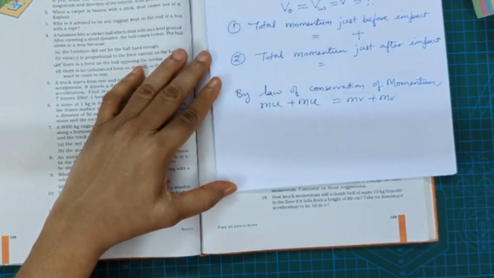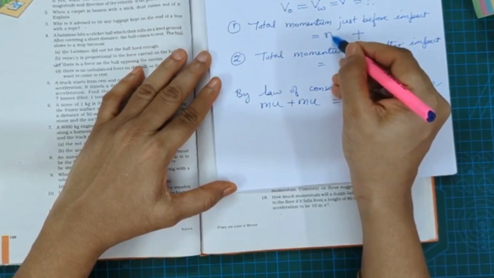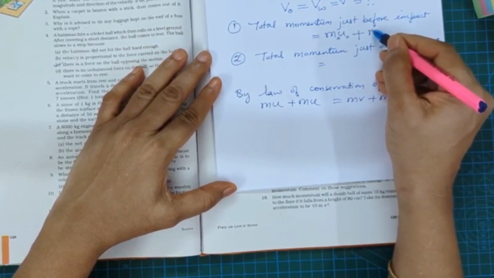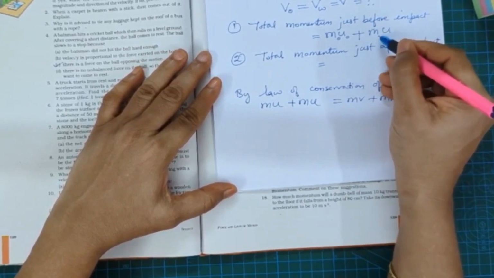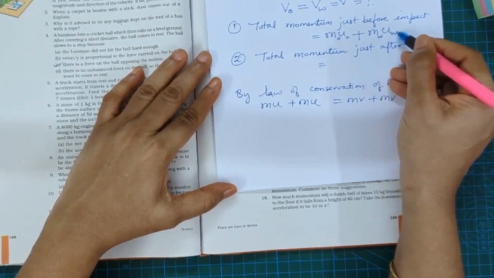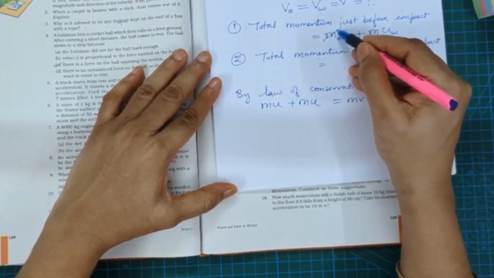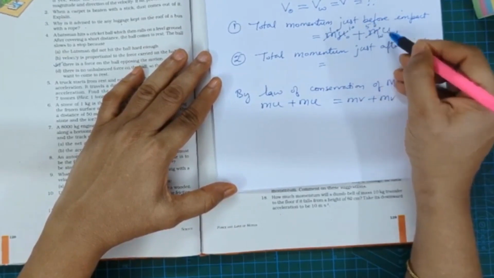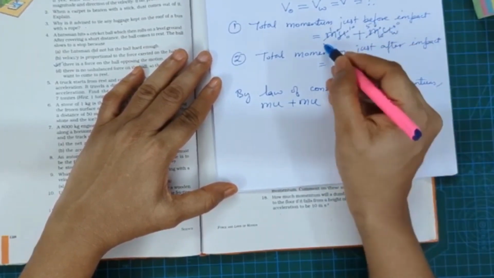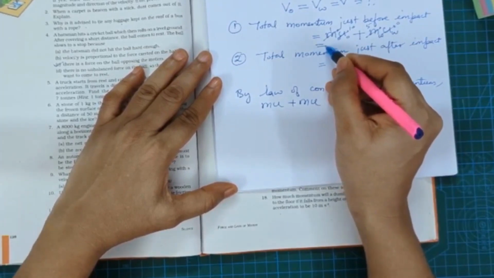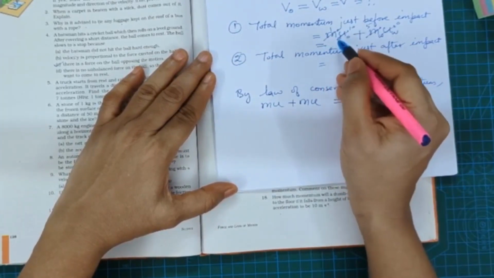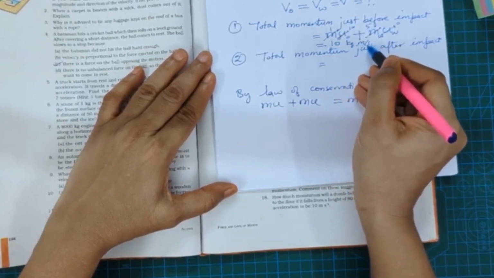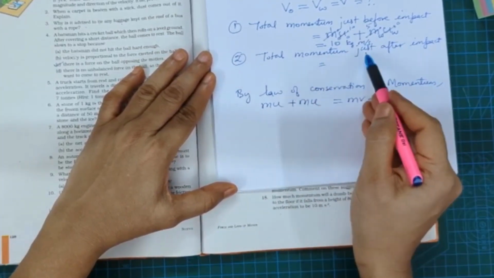just before impact. So before the object and the wooden block collide, momentum before is mass into initial velocity of the object, plus momentum before of the wooden block, that means mass of the wooden block into initial velocity of the wooden block. So we know that mass of the object is 1, initial velocity is 10, mass of the wooden block is 5, but it was at rest. 5 into 0 is 0. So total momentum of the object and the wooden block before collision is 1 into 10, that is 10 kilograms meter per second.